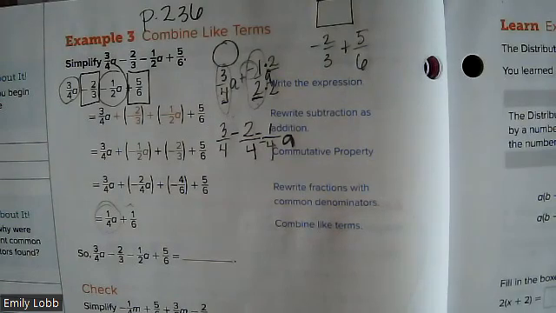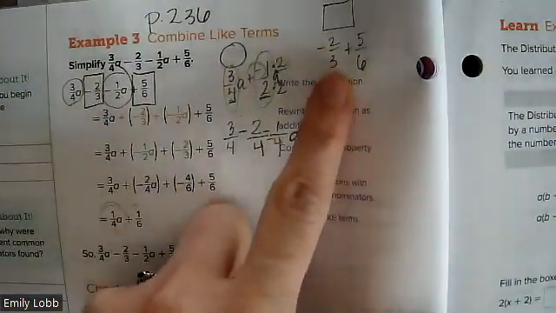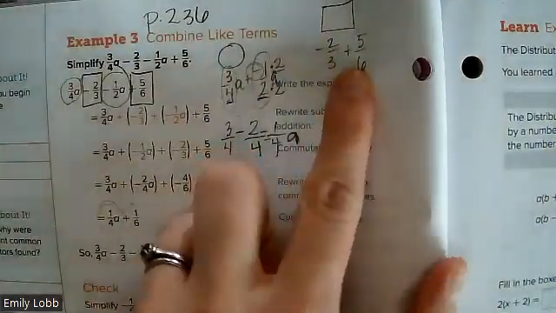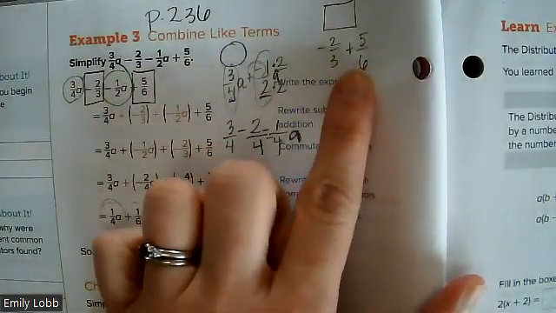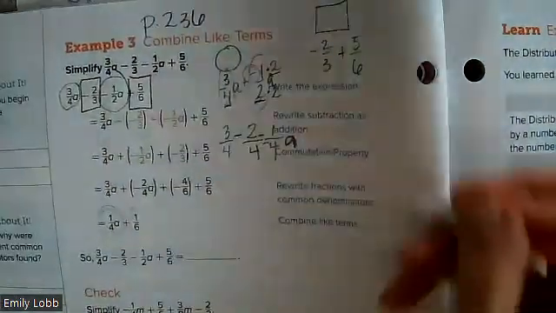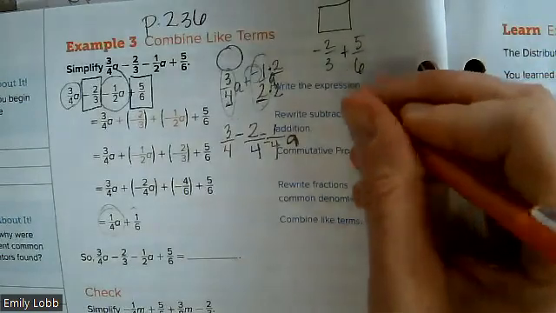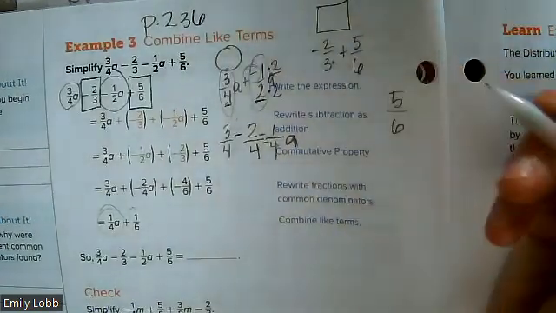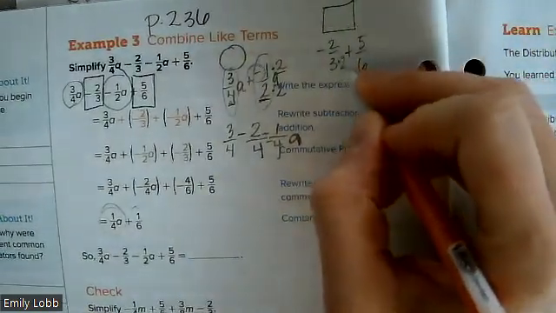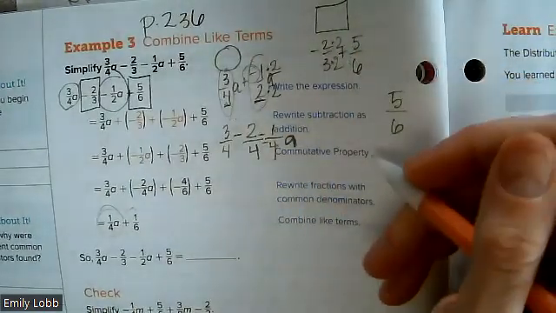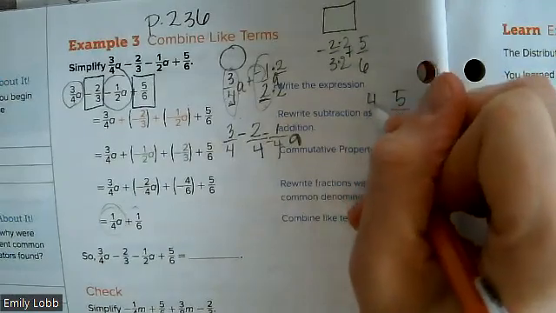So now we need to combine these here. It looks like we need to change them so they both have a denominator of what? 6. So we've got 5/6. And how do I make that 3 a 6? Times it by 2. 2 times 2 is 4.